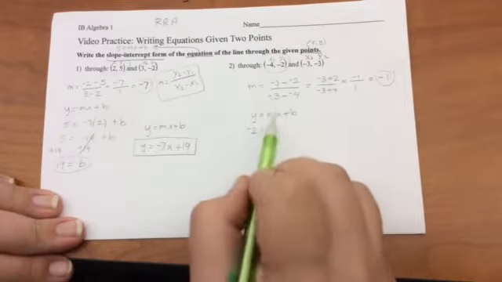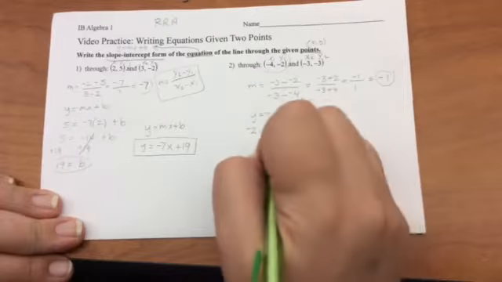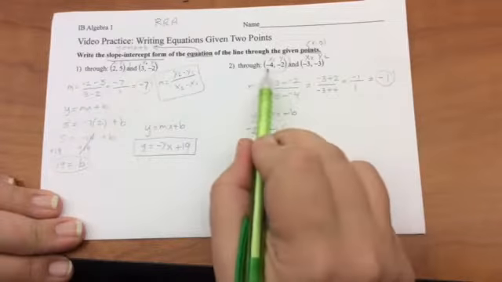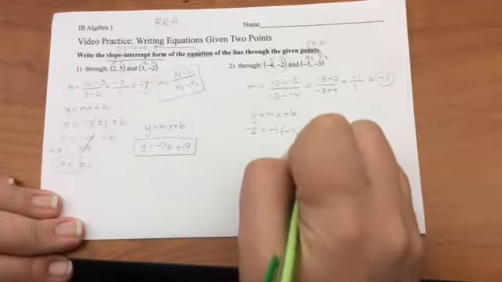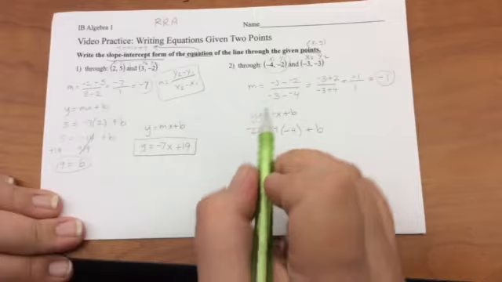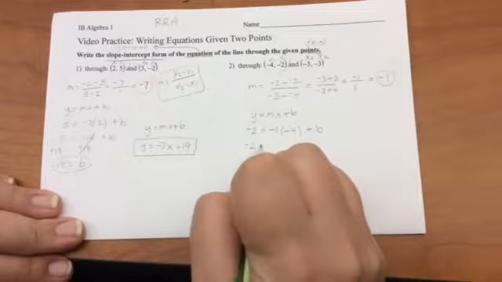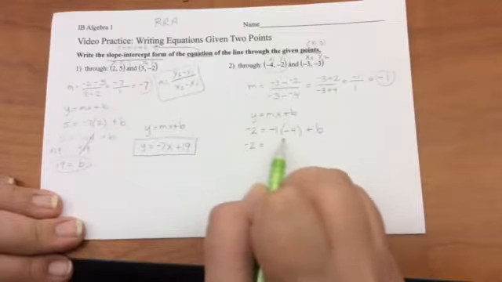Negative 2 equals m, my slope, which I just figured out, is negative 1. x is negative 4, so I'm going to put that in parentheses. So remember to multiply, then plus b. We're trying to solve for b. So first thing I'm going to do is copy down negative 2 equals. Then I'm going to multiply these two together.